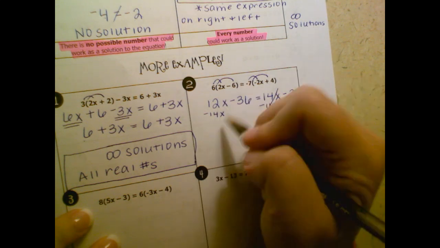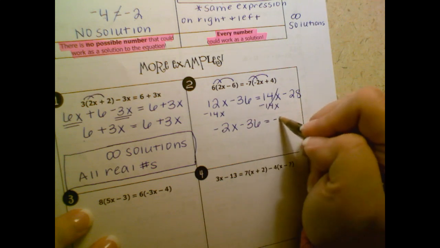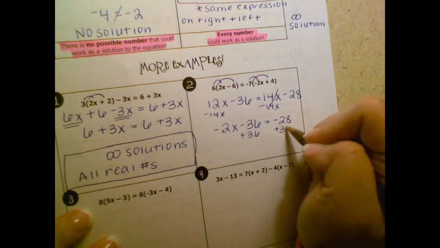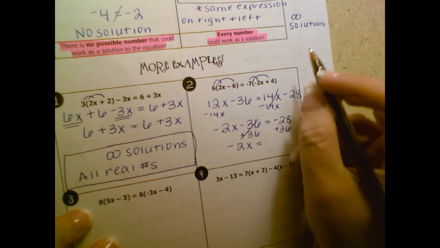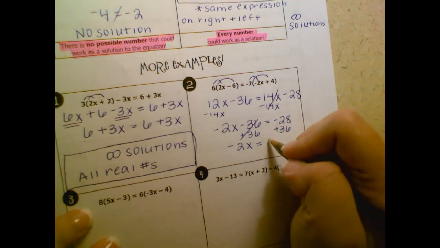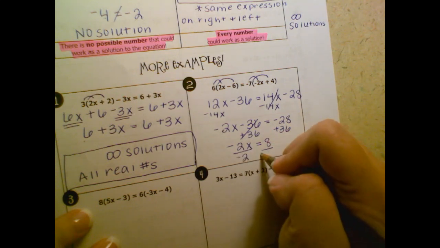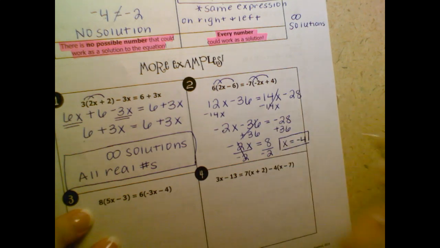So 12 minus 14 gives me negative 2. Add my 36. Negative 28 plus 36 gives me 8. Divide. So x gives me negative 4. So only negative 4 is going to work as a solution.